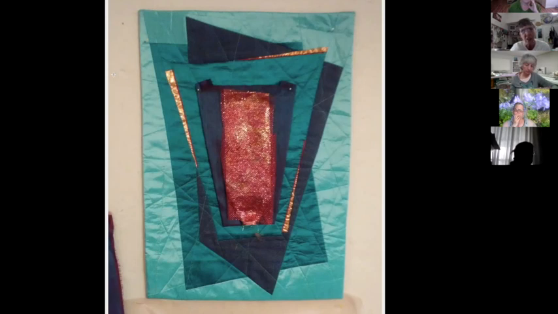And then the darker, I can't tell if they're a red purple or a darker blue. And then of course the centerpiece is that gorgeous red. It looks like it has a shimmer to it, almost like it is reflective. Yeah.